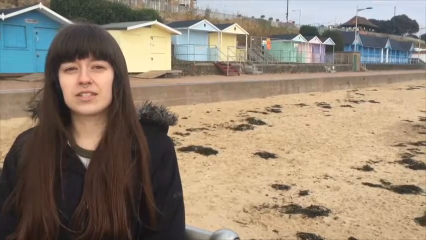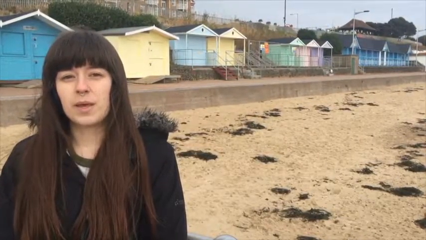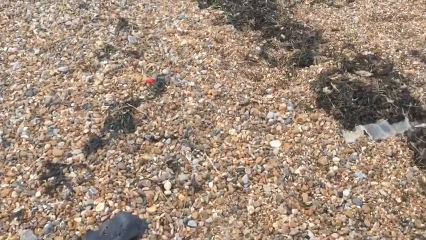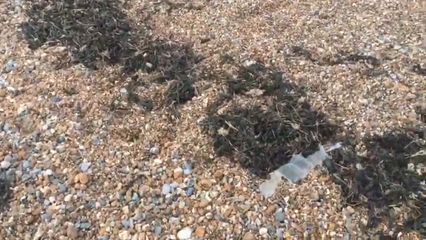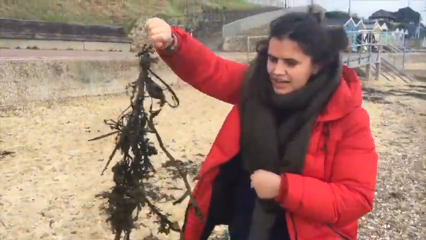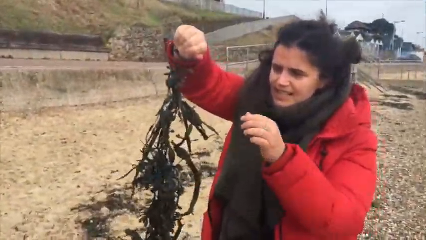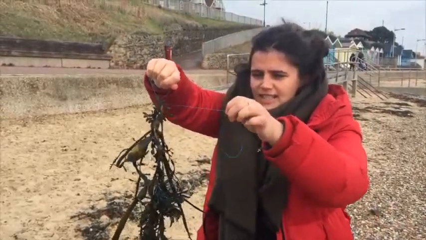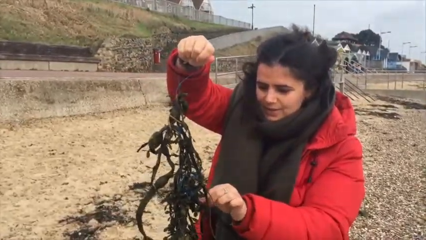Now we are here at Clacton Beach, we're going to look around to see if we can find some bigger plastics. As there's more people living here, there could be a larger plastic pollution. Just found all this fishing line tangled up within the seaweed. It's easy to see how fishing line and synthetic fibres get tangled up within animals.